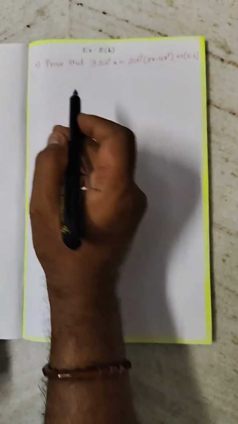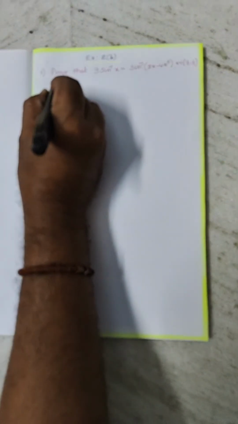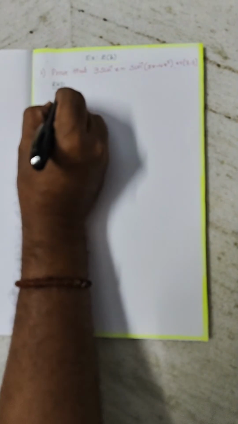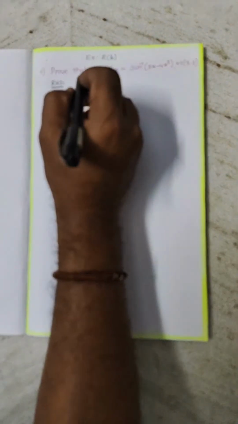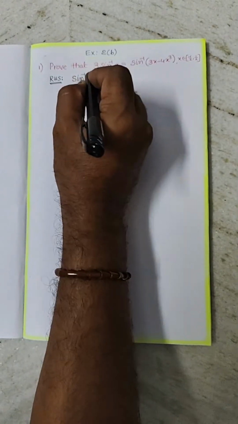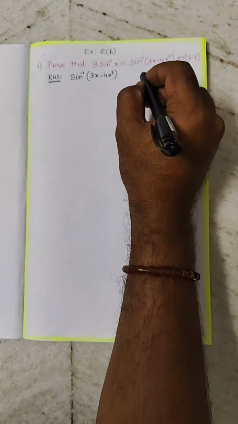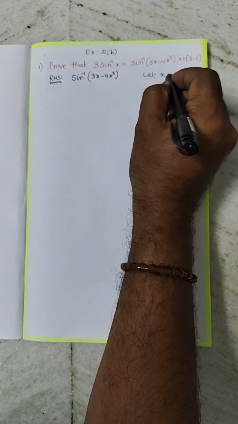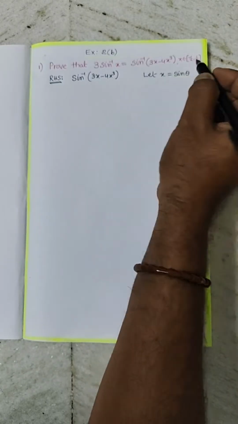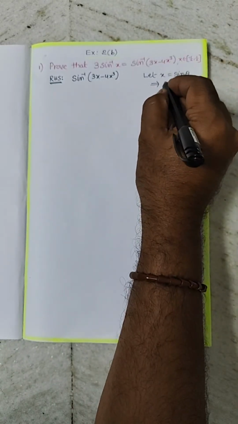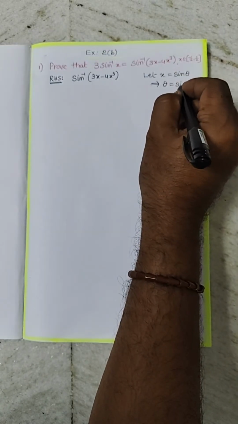So first, you have to consider the RHS. Before going to prove this, the RHS is sine inverse of 3x minus 4x cube. Let x equal sine theta. That implies theta equals sine inverse x.